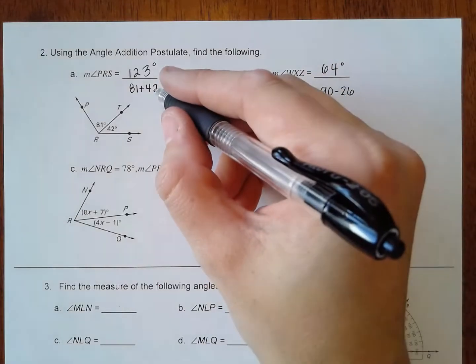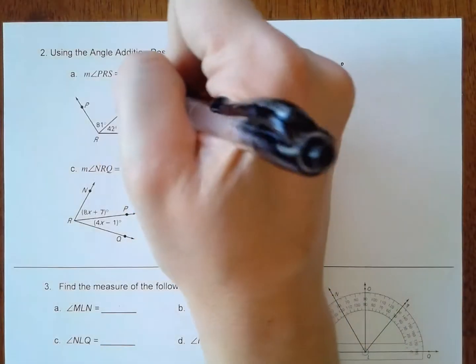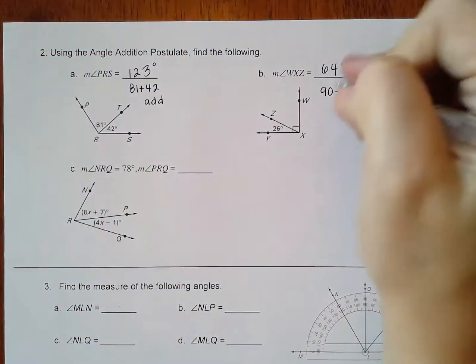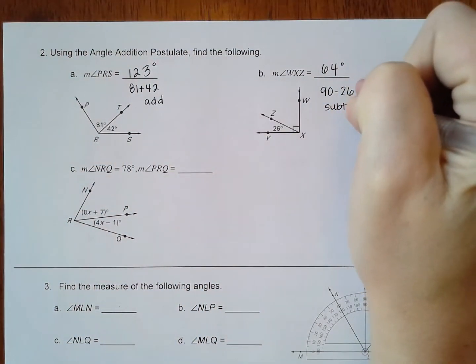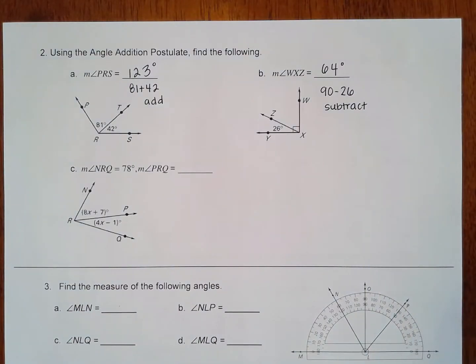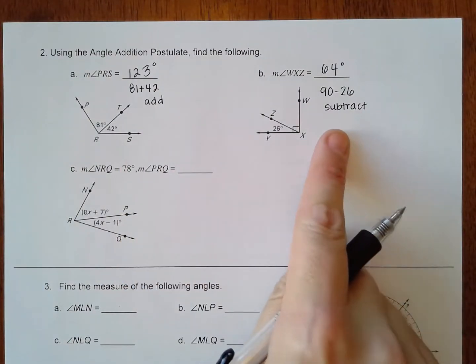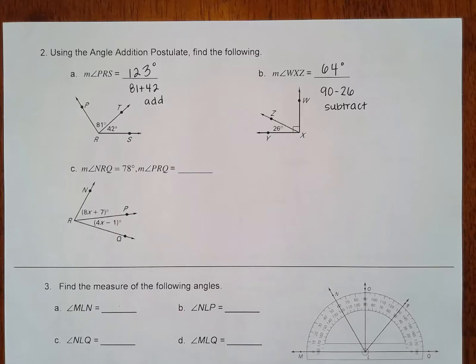So this was an add question because you were trying to figure out the whole thing. And this one was a subtract question because you were trying to figure out just a piece. Both are the angle addition postulate, even though you're using it differently in the second question.